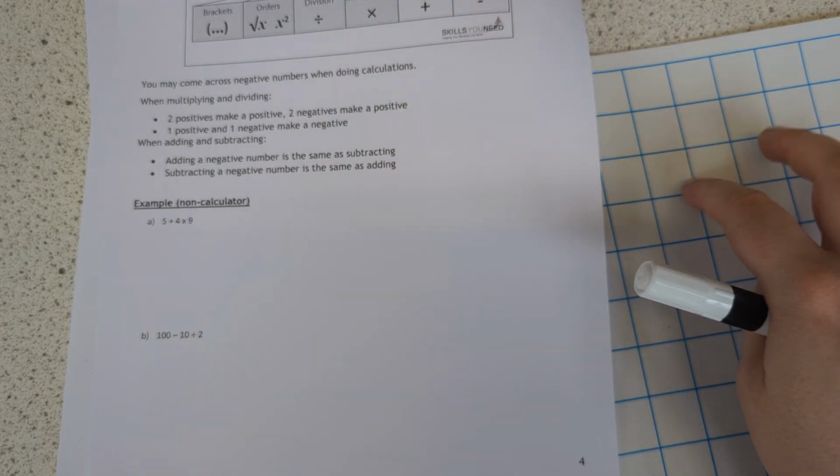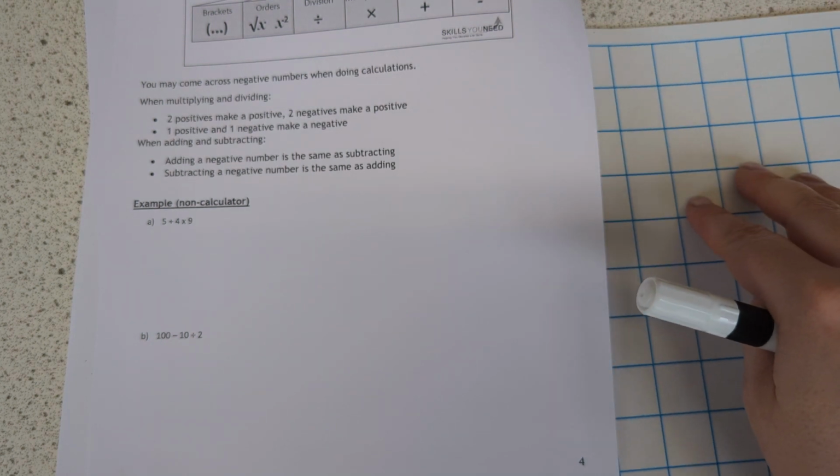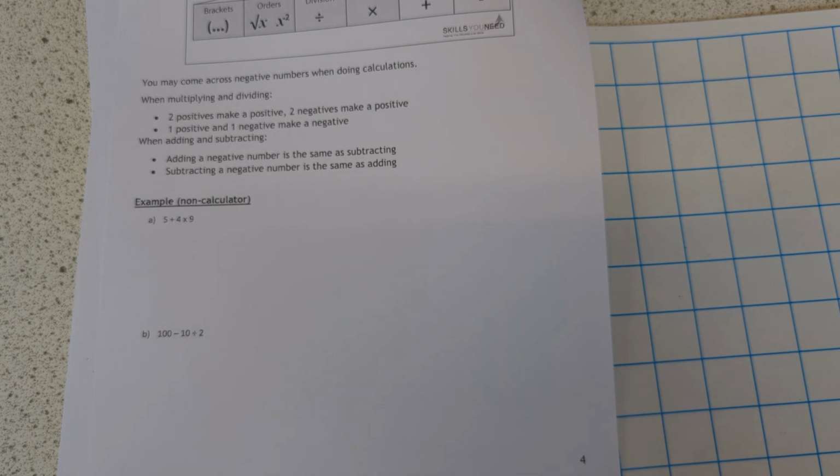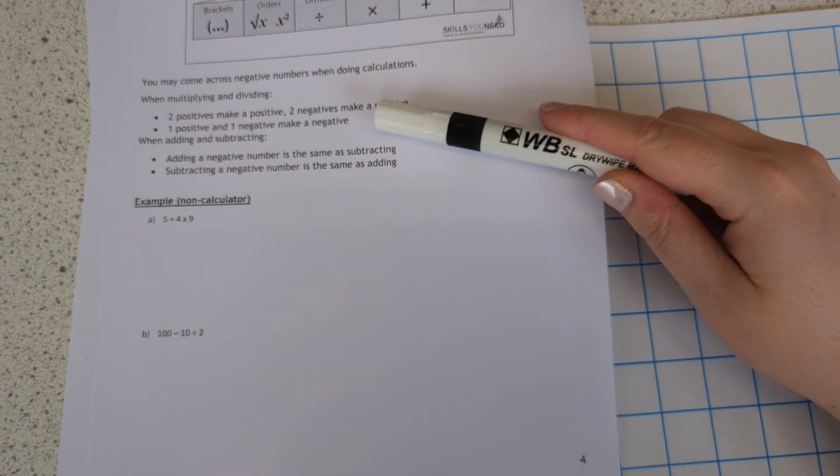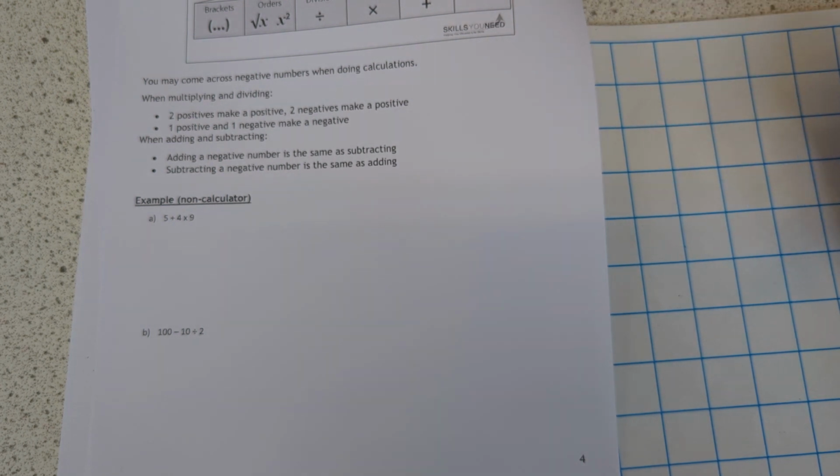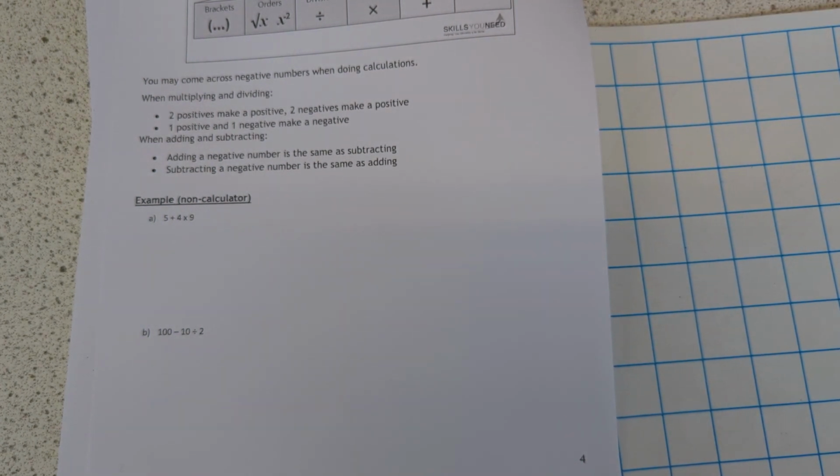So if dealing with negative numbers, if you're multiplying and dividing negative numbers, 2 positives make a positive, which I'm sure you know, okay? 2 times 3 is 6. 2 negative numbers also make a positive number. So -2 times -3 is positive 6. And 1 negative and 1 positive make a negative, okay? So if you had -2 times +3, you would get -6, okay?